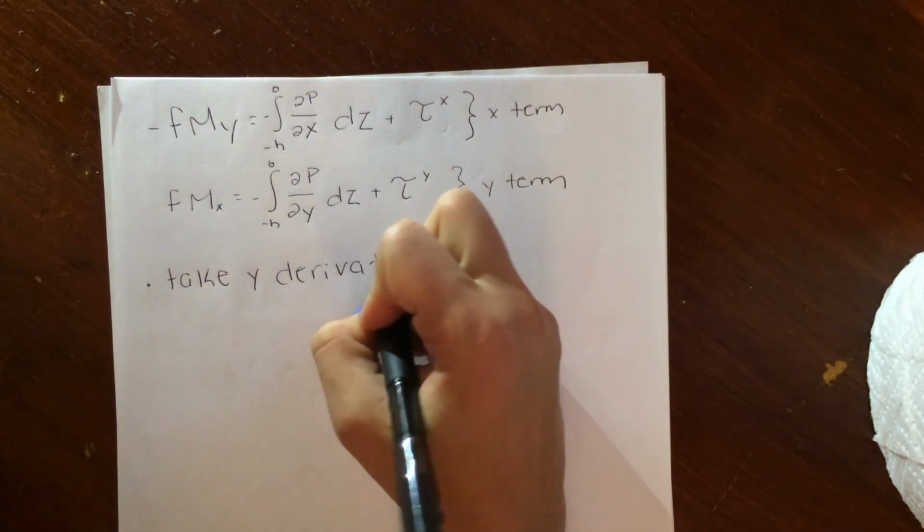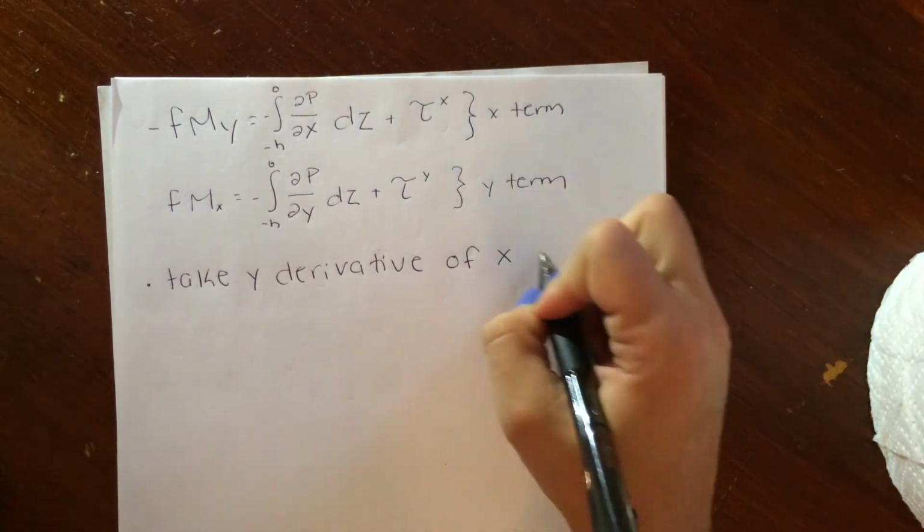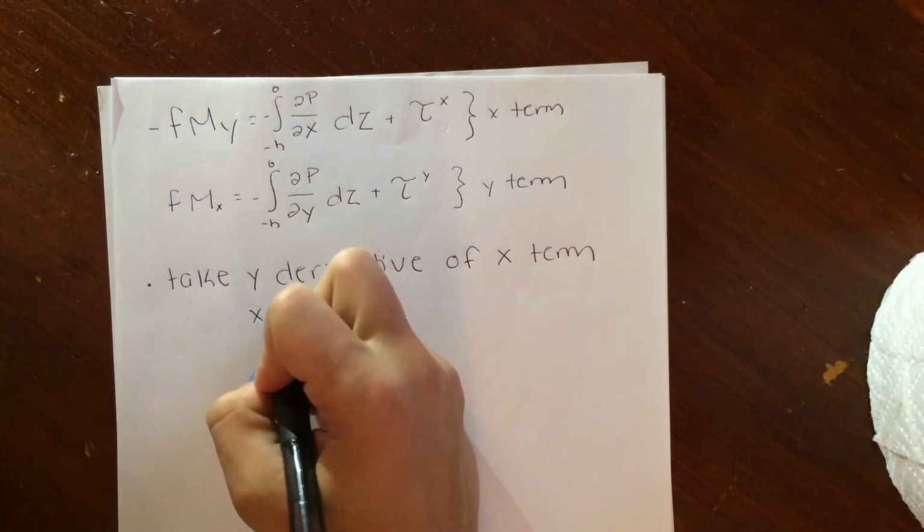If we take the y derivative of the x term and the x derivative of the y term, we are left with the following two equations.